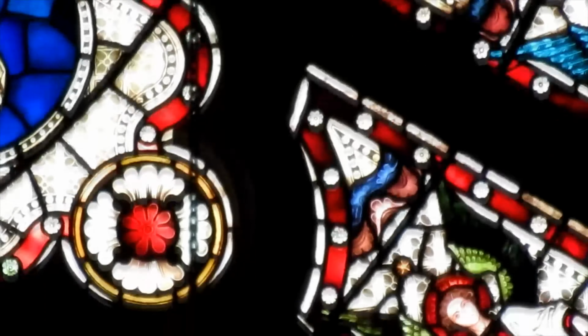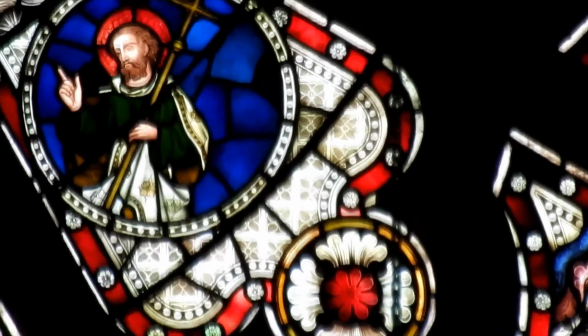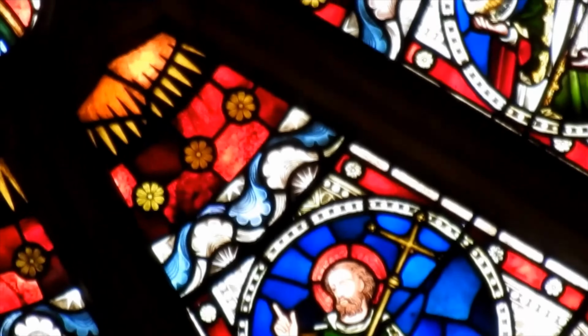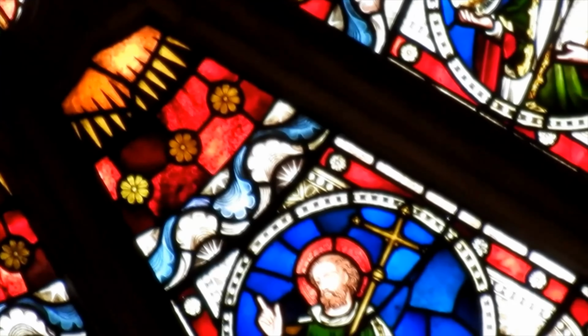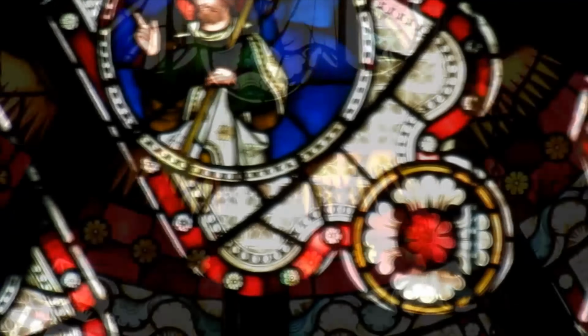The fifth panel depicts the apostle Philip. He is shown holding a long staff with a cross, which symbolises him being martyred by crucifixion or the spear, or bound to a cross and stoned to death.